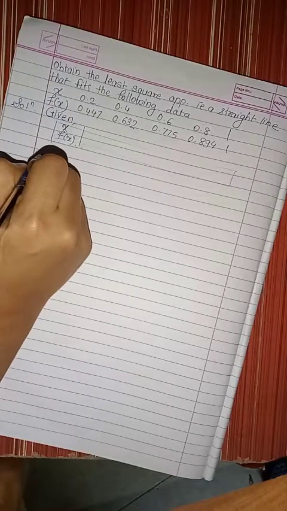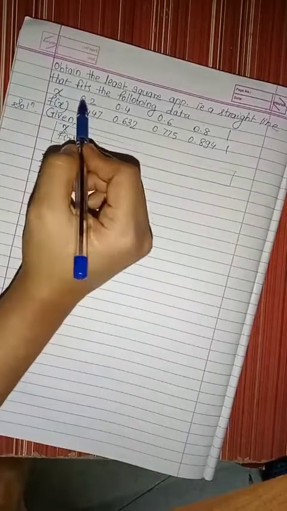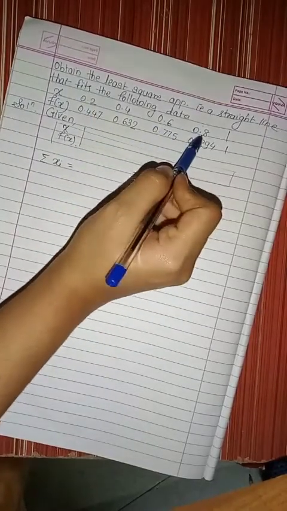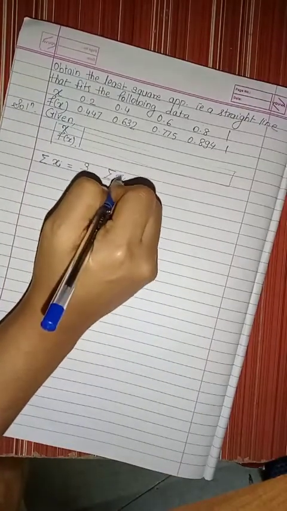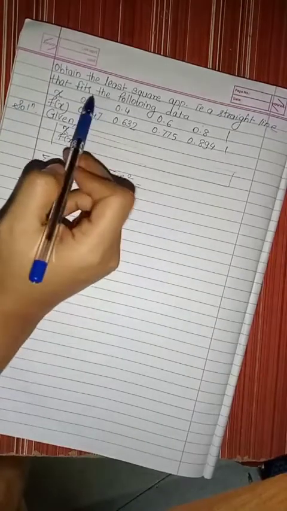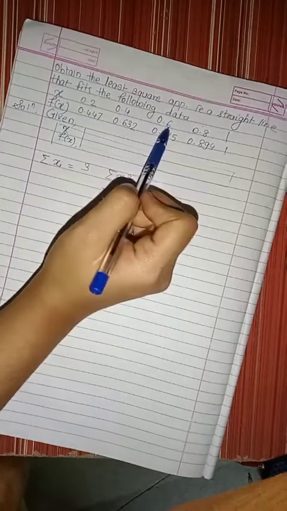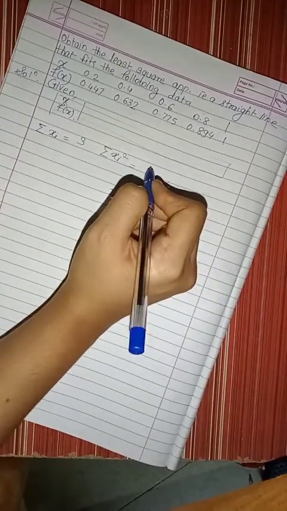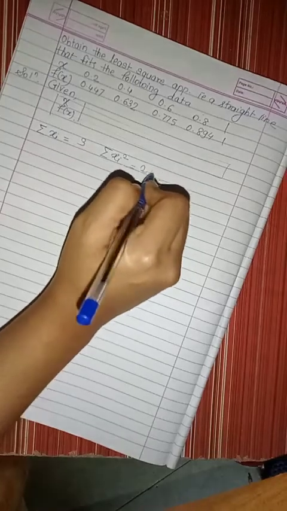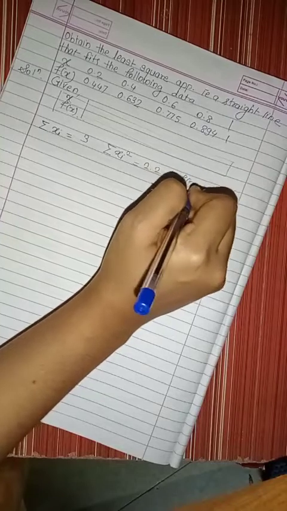Now the next step is to find summation of xi. So we have to find 0.2 plus 0.4 plus 0.6 plus 0.8 plus 1, which is equal to 3. Then next is summation of xi square. So you have to find the square of each term, that is 0.2 square plus 0.4 square plus 0.6 square plus 0.8 square plus 1 square, that is 1. So the final answer is summation of xi square is 2.2. Okay, now the next one is summation of f of xi.